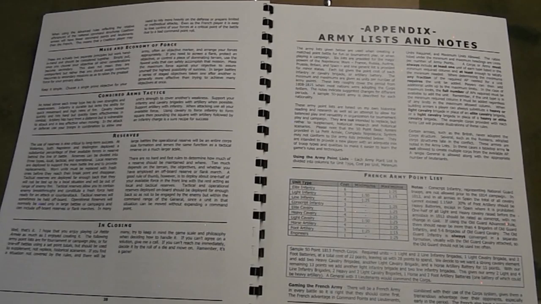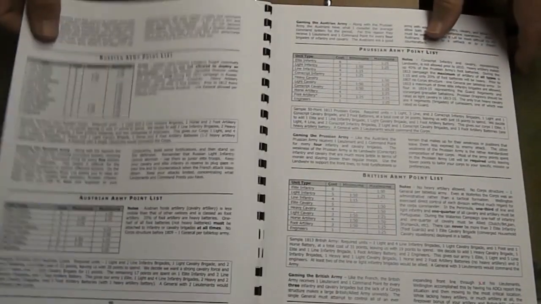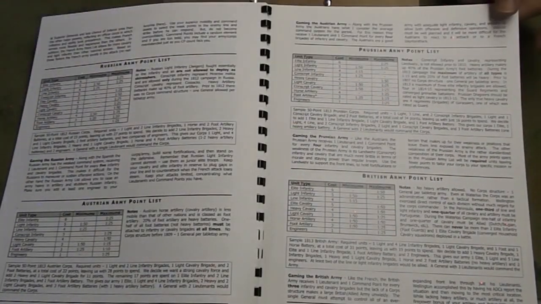I'll have a separate video on how to create an army using the army list, but there's one for the French, one for the Russians, of course, the Austrians, the Prussians, the British. There's an army list for the Spanish. And there's also one for minor powers. It's kind of a generic list that can be used for Bavaria or Italy, any of those other lesser powers that don't need a specific list.